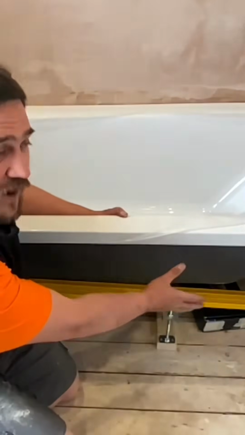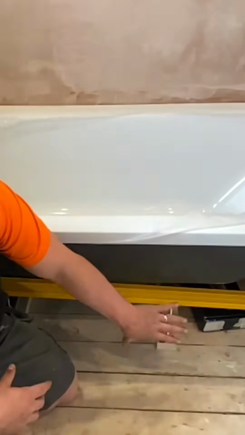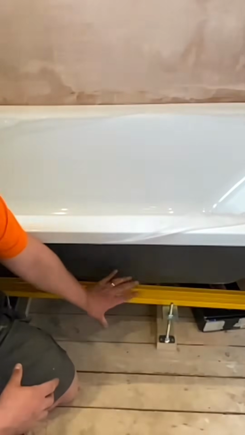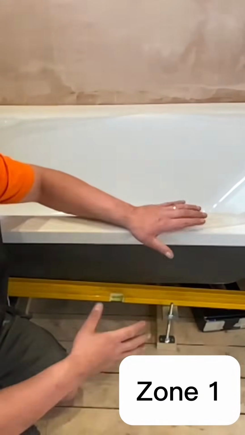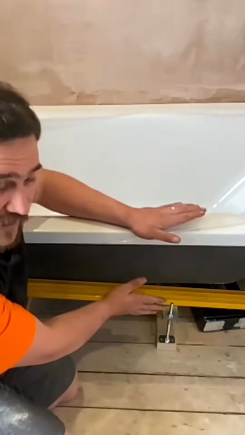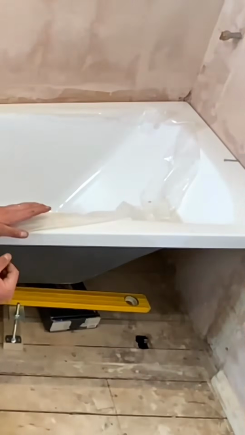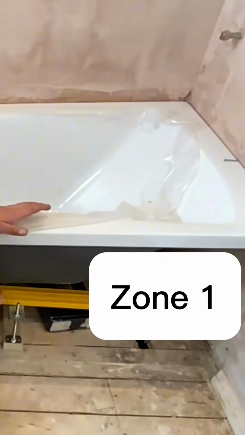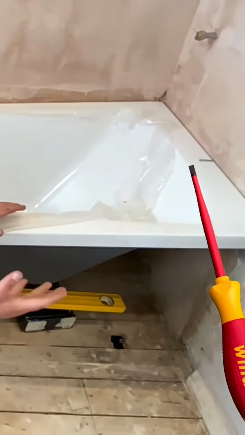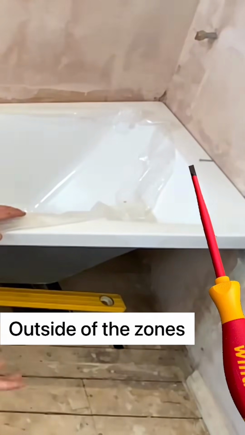As you notice, there's no bath panel here, okay? So at the minute, this would be classed as zone 1 in a bathroom, okay? Because there's no bath panel here. If we did put a bath panel here, and it wasn't accessible without the use of a tool, okay? It would still be classed as zone 1. However, if it was a bath panel that you would require a tool to get into, we would then class this as outside of the zones.